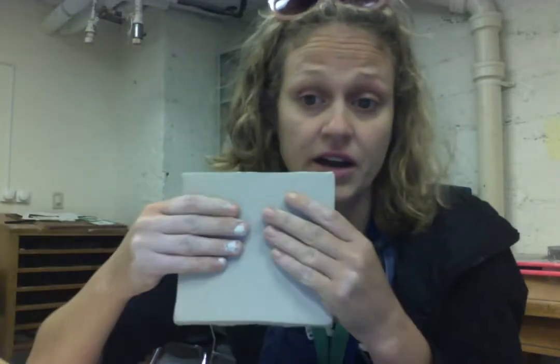So what we're going to do is we're going to use these pieces of cloth as our inspiration to make tiles. So the first thing you'll need to do is get a tile from Miss Pick and Paul. They should already be cut. You'll have to ask her where the tiles are.